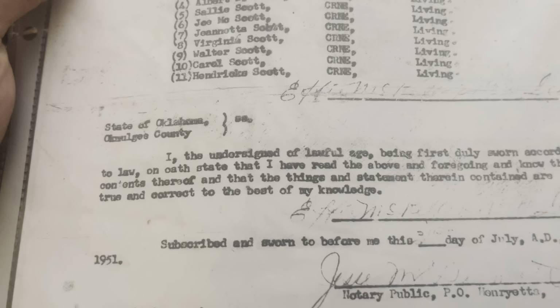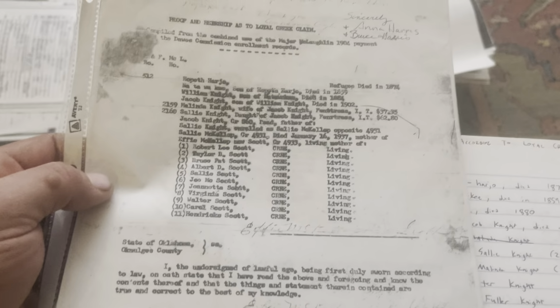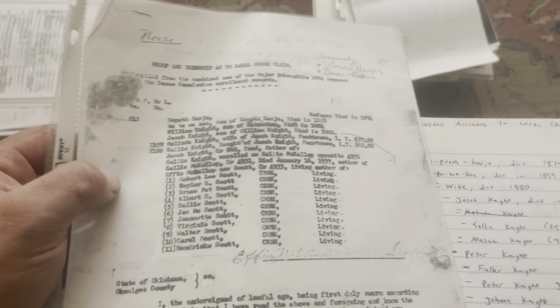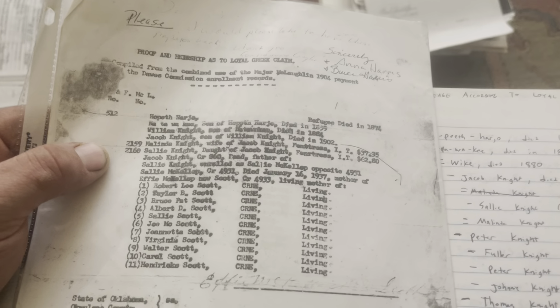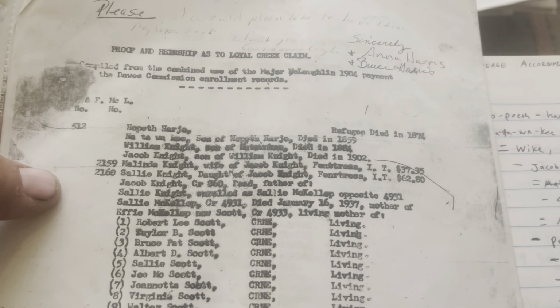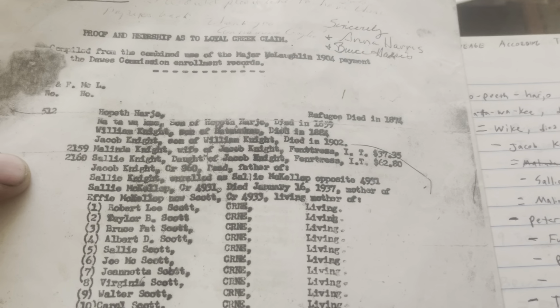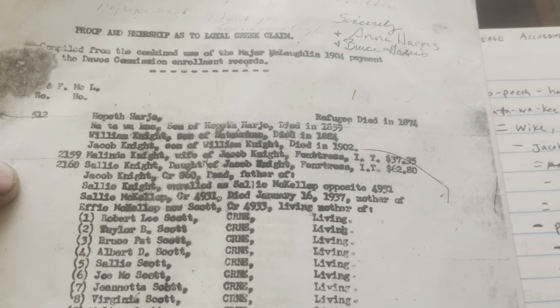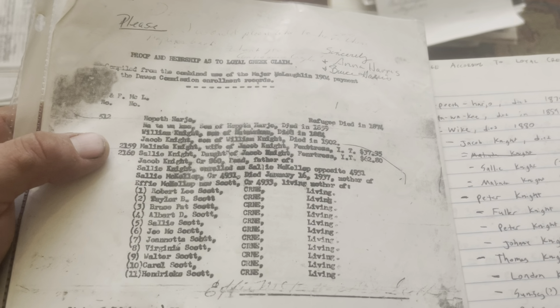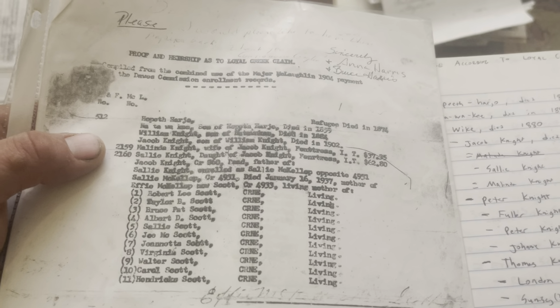So this is where the document dated 1951, that's where this document is actually an error compared to previous documents. Other than that, it seems to be pretty consistent with all the other stuff I've seen. Melinda Knight, wife of Jacob Knight. Looks like she got paid some money on his behalf. Sally Knight, daughter of Jacob Knight, but not the daughter of Melinda. If you're reading just this document, you might go, oh, Melinda might be the mom. No, Melinda's not the mom.